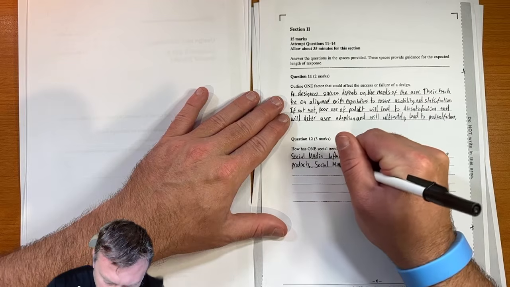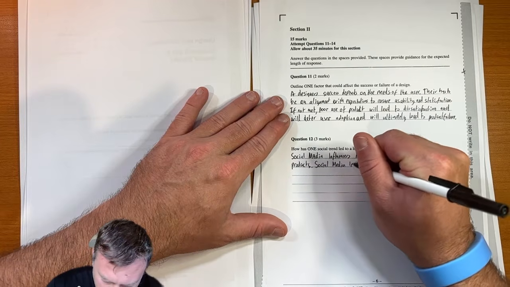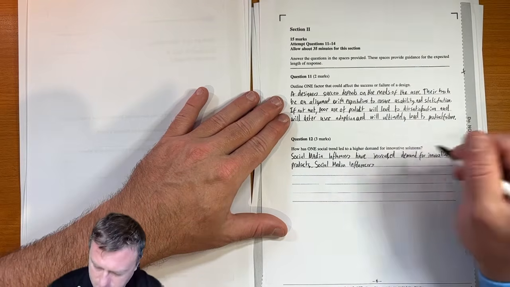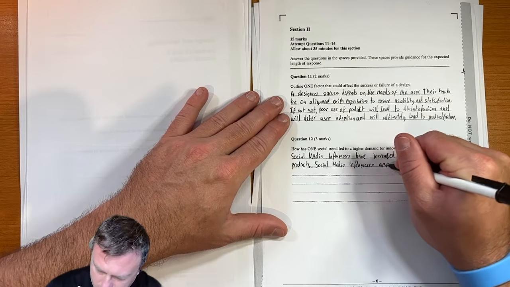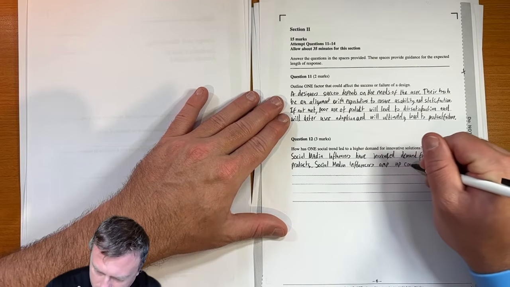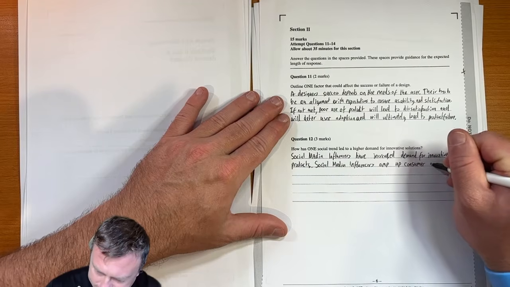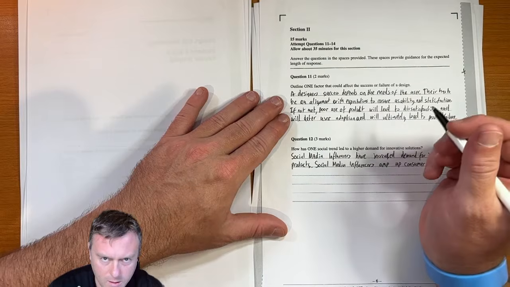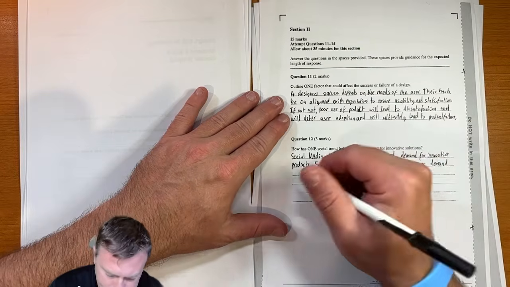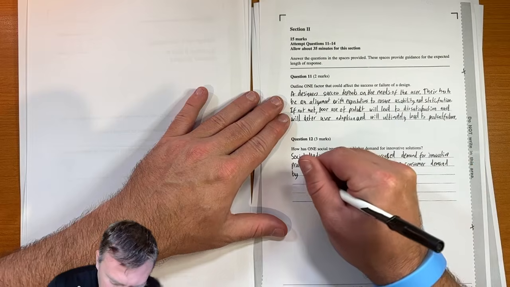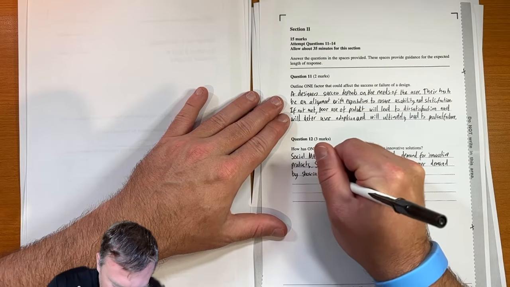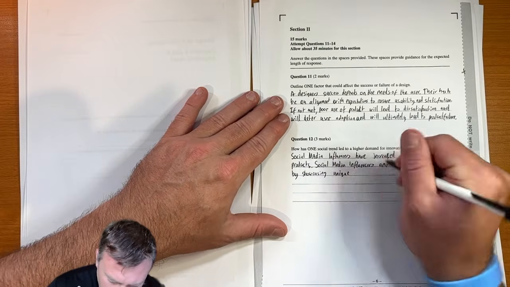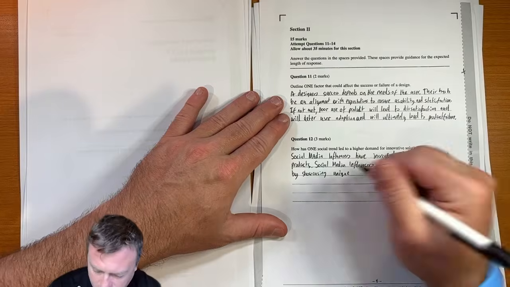Social media influencers amp up consumer demand by showcasing unique value propositions.